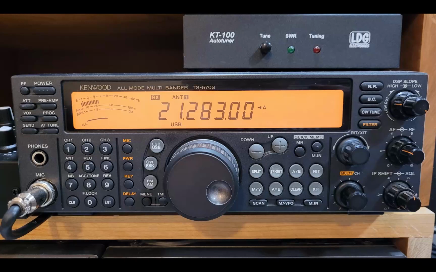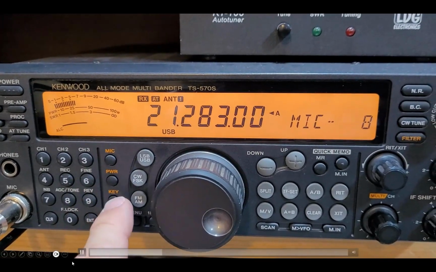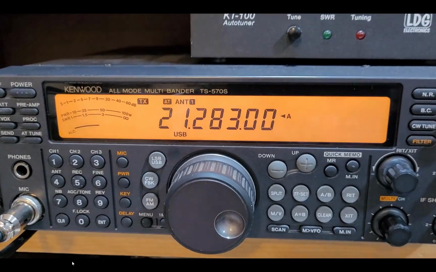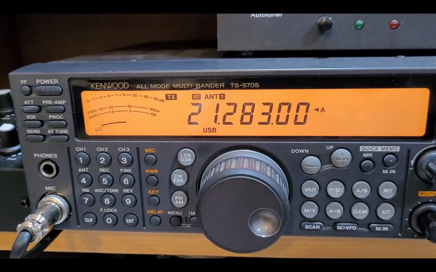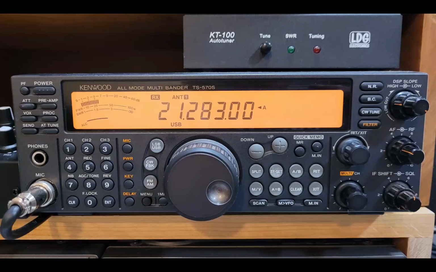Last question, what control is typically adjusted for proper ALC setting on a single sideband transceiver? ALC means automatic level control. For those watching the video, this is my transceiver, a Kenwood TS-570. CQ, CQ, CQ, Kilo Echo 7 Charlie Romeo. On the video I showed the mic gain and also the ALC.